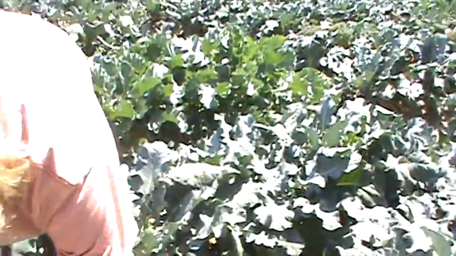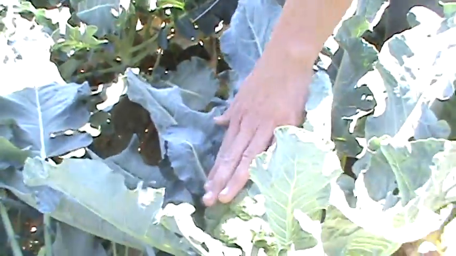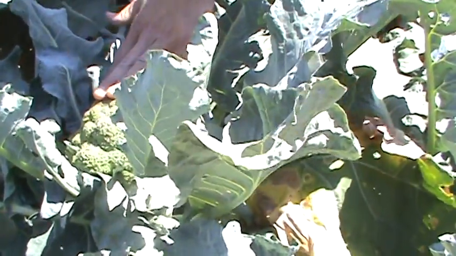This is an example of an oversized head, and notice it still has good firmness. It's not separating very much. This is above average holding ability, so if I had to rate it now, I would call this a 4, but it's best to wait 2 days and look at your plot.